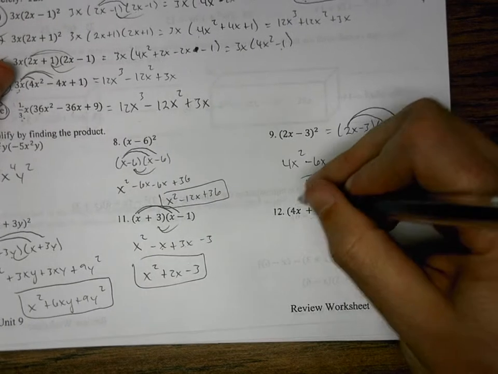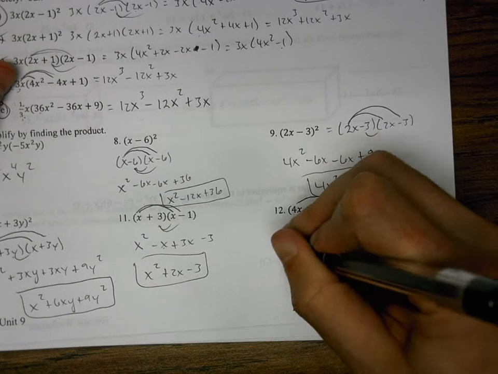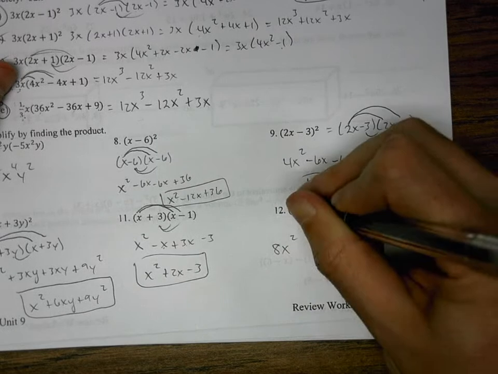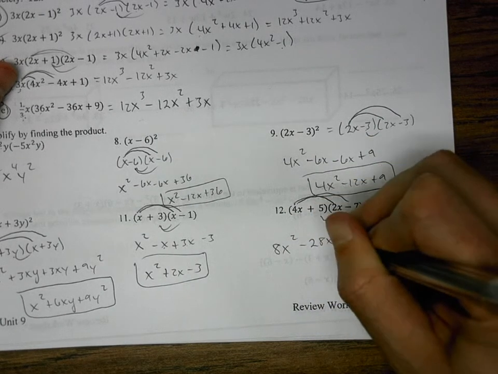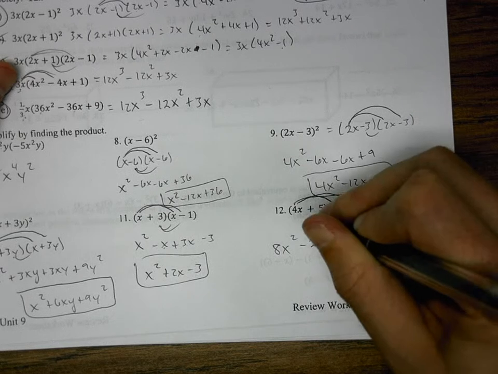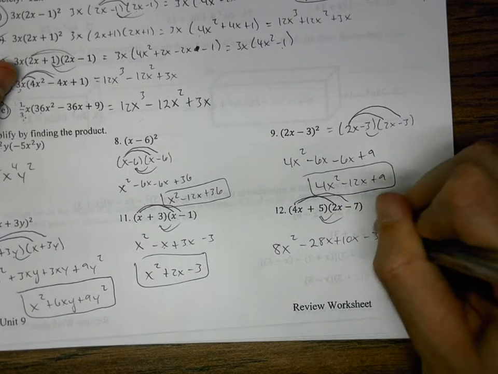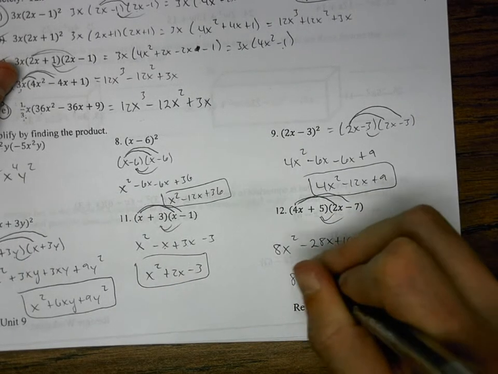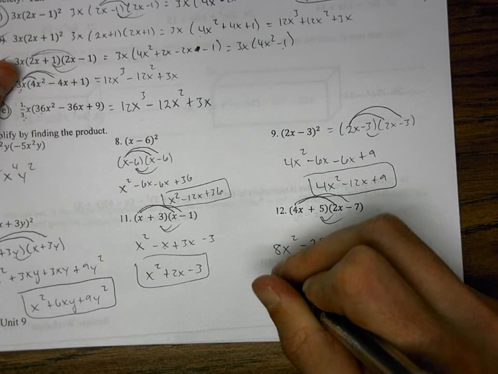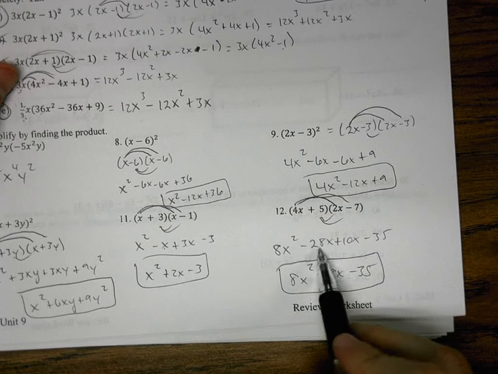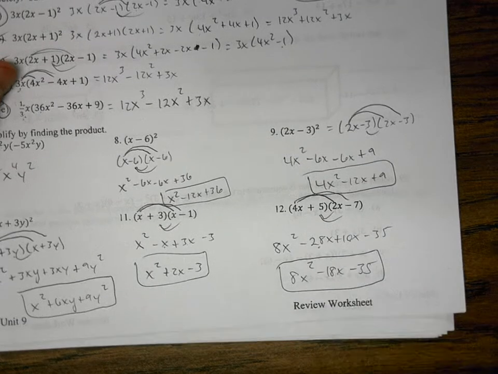And for the last one, again, double distribute. 4x times 2x is 8x squared. 4x times negative 7 is negative 28x. 5 times 2x is a 10x. 5 times negative 7 is negative 35. So 8x squared minus 18x minus 35 is our final answer, because negative 28x plus 10x is negative 18x.